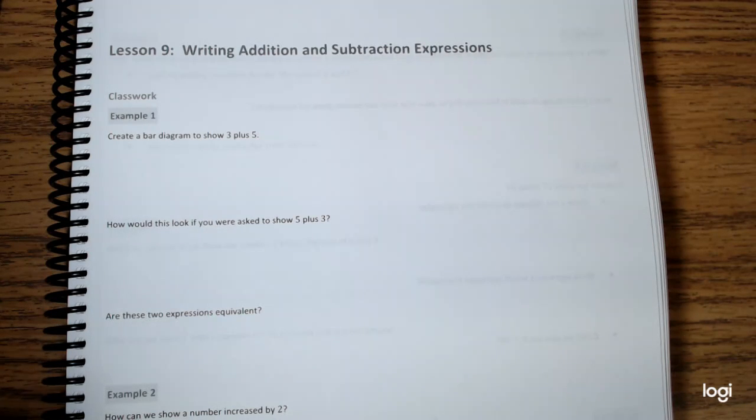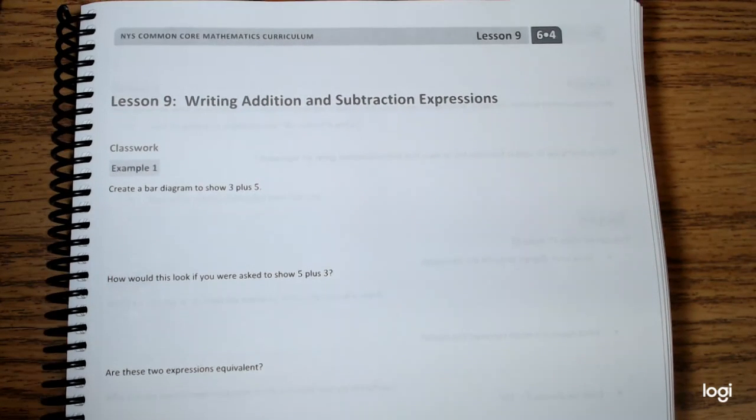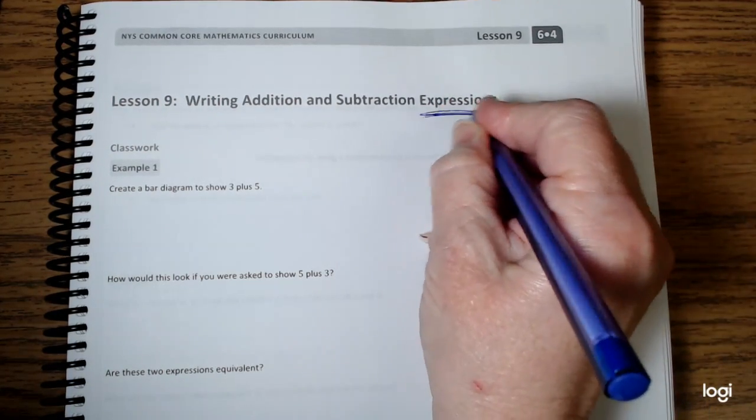Right, well, welcome back. We are going to jump ahead, as you can see, up to lesson 9. So hello to all my friends at home. We're going to be doing some adding and subtracting expressions.